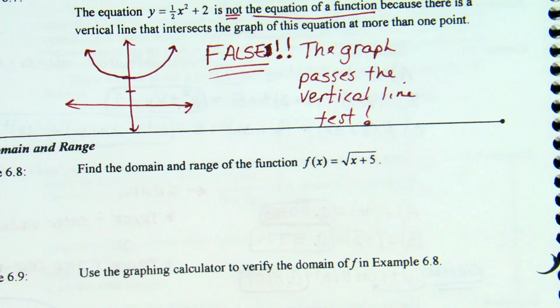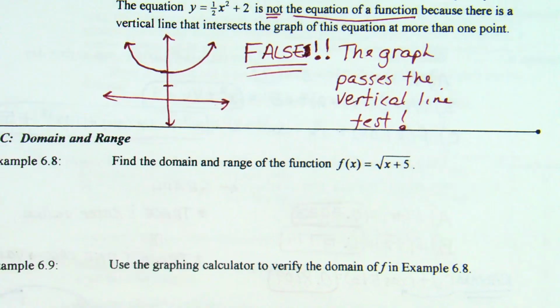Find the domain and range of the function f of x equals square root of x plus 5. Okay, let's talk domain. Domain is all about our x values. As you think about this, this is the graph of a square root. What do you know about a square root? You can't have a negative under the square root, correct?